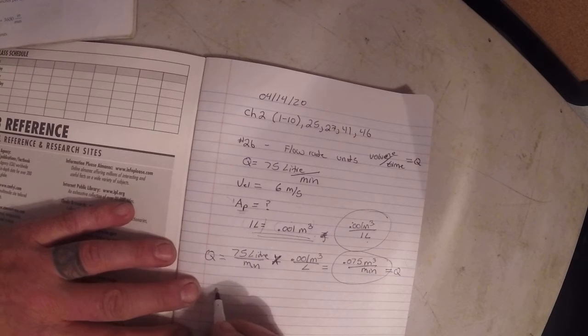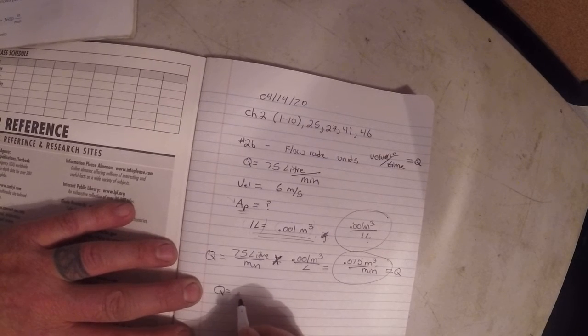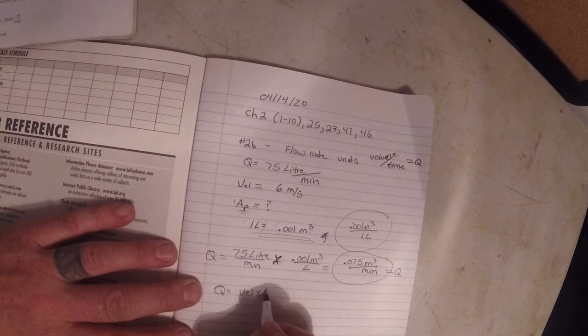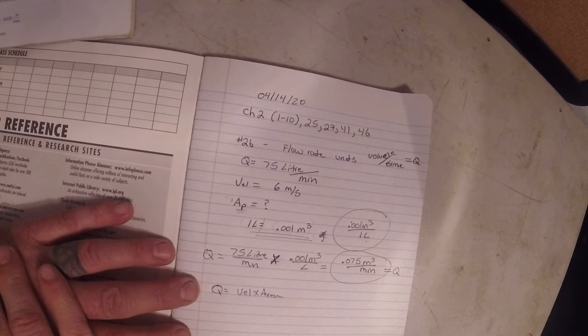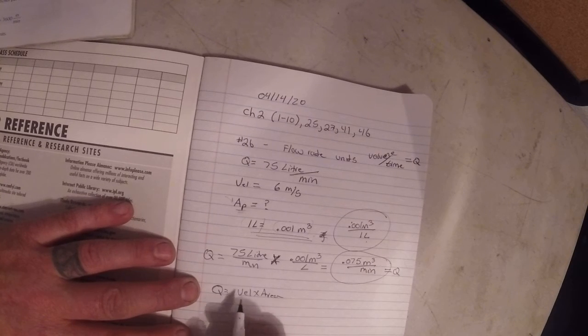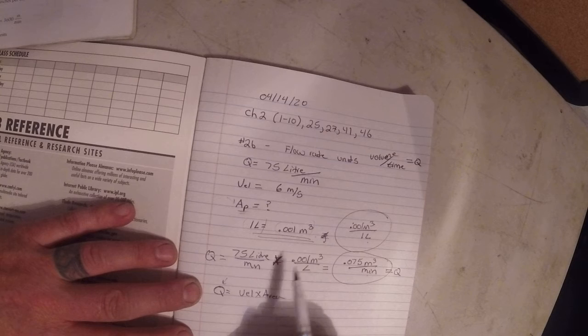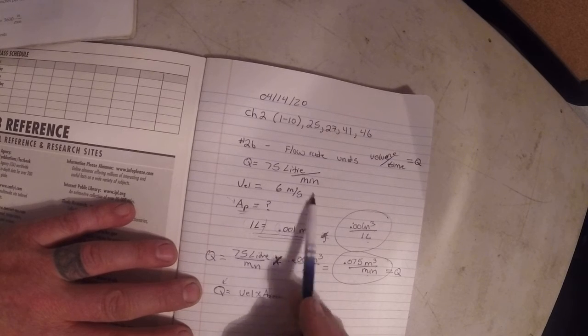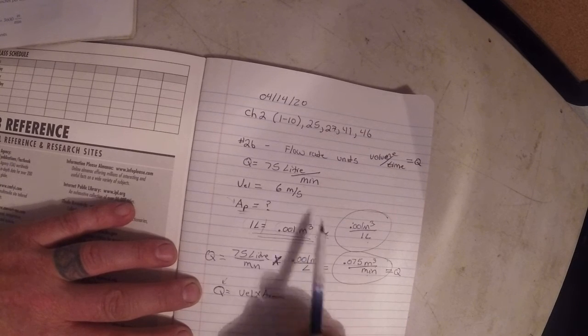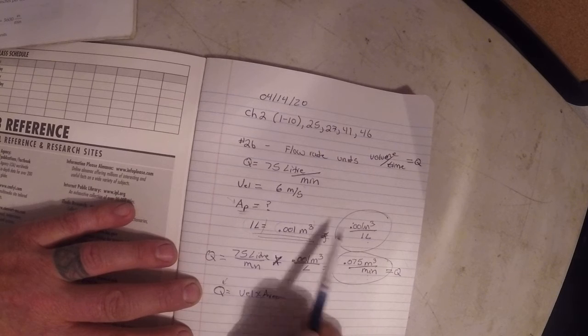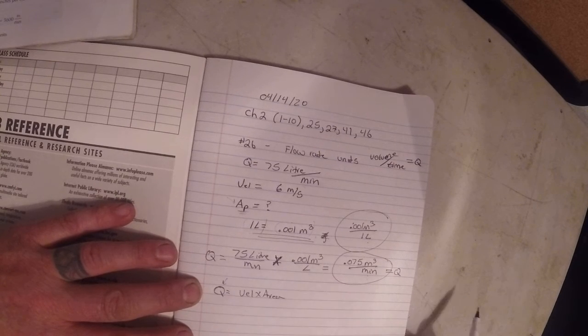The equation in the book said that flow rate equals velocity times the area. Well, now we have a flow rate in units of meters cubed per minute, and a velocity in meters per second. I do have to make the time units more compatible.